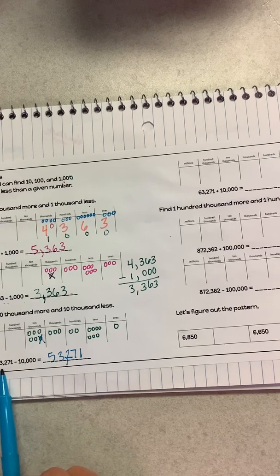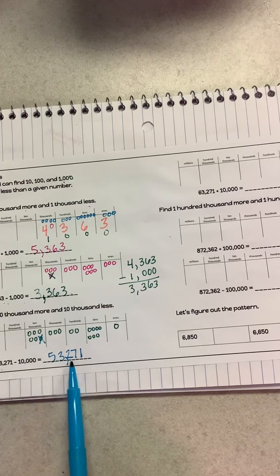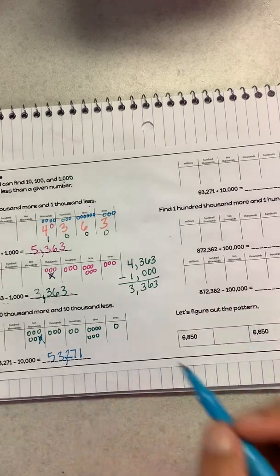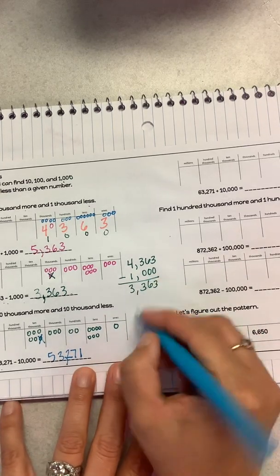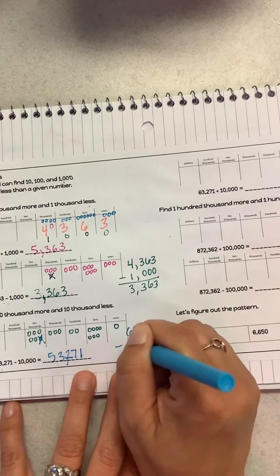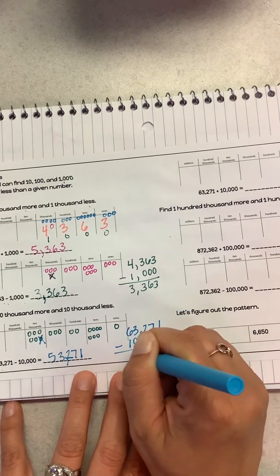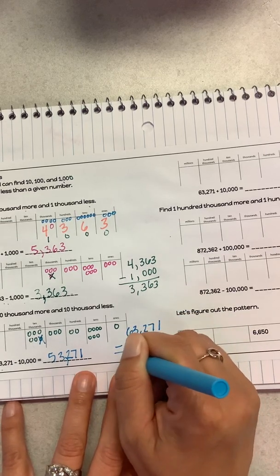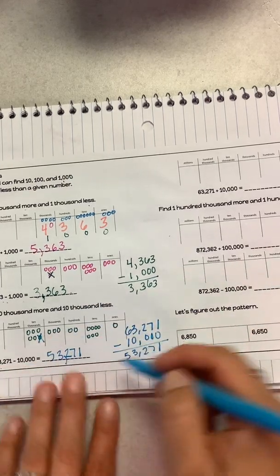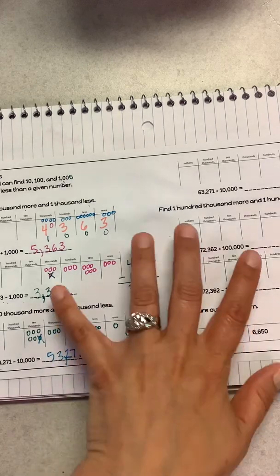10,000 less than 63,271 is 53,271. Remember, again, you could do that vertical equation: 63,271 minus 10,000. 1, 7, 2, 3, and 6 minus 1 is 5. See how simple? Simple and easy. You decide which strategy works the best for you.